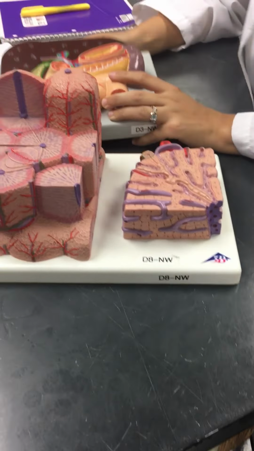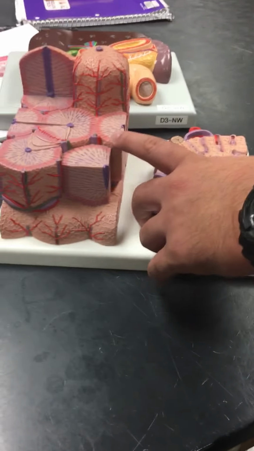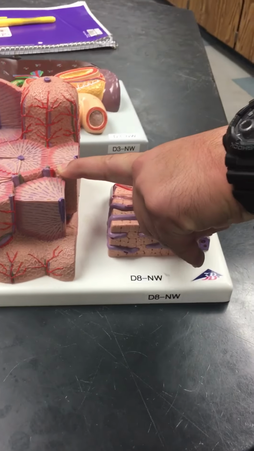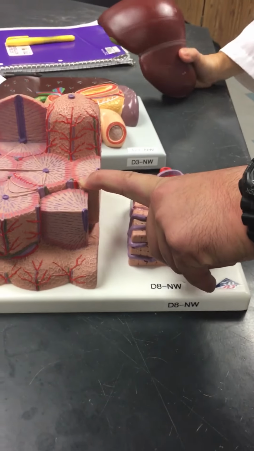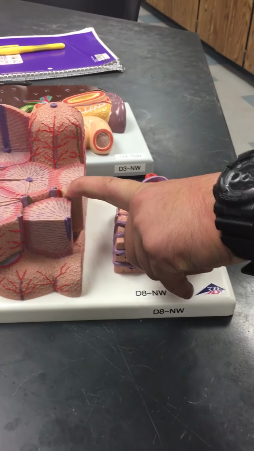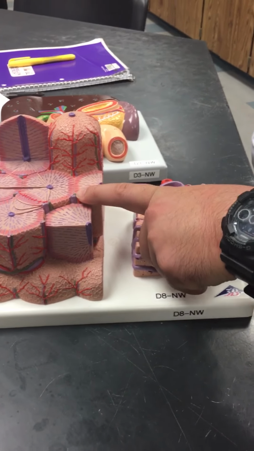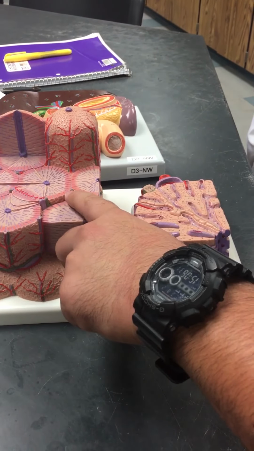Okay, let me get you the other lemon. So the triad, the red is I would say vein, right? The red is the hepatic artery. Artery, okay.